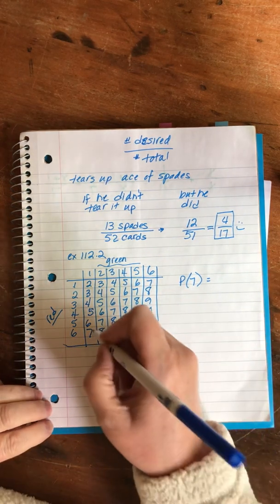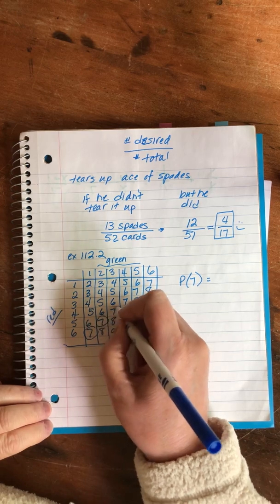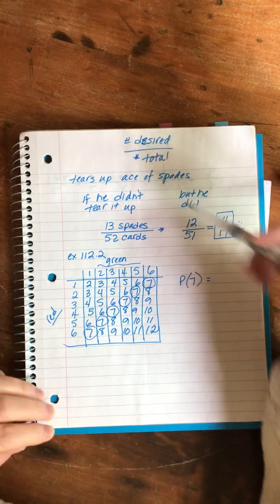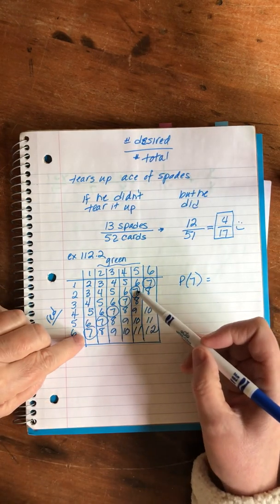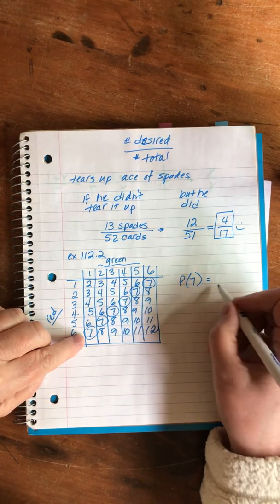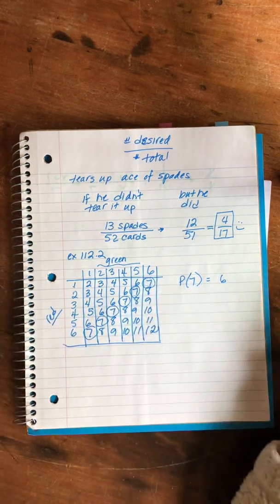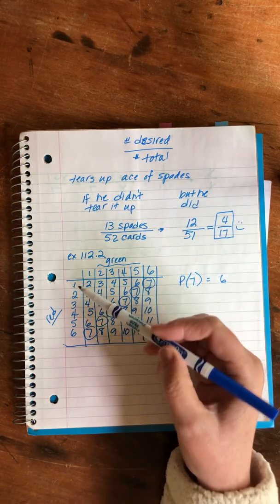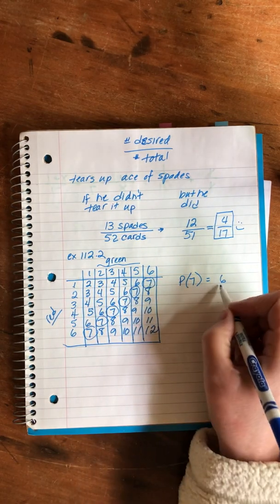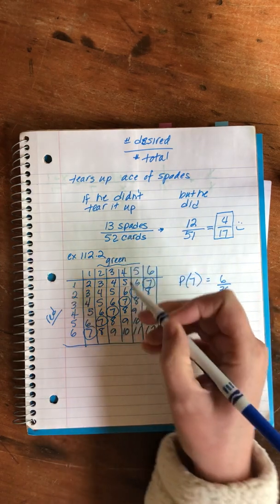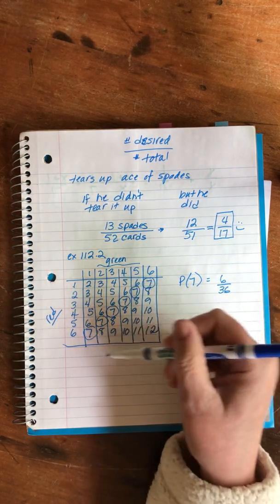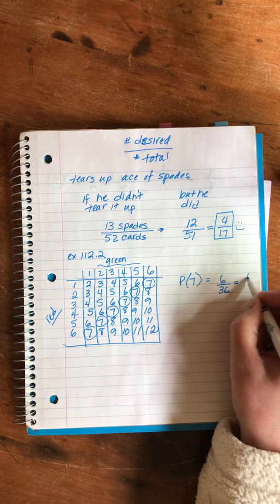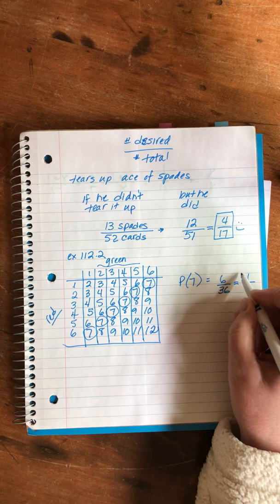Okay, so here are all the 7s. That's the desired outcome, right? 1, 2, 3, 4, 5, 6 rolls give us a move of 7. How many rolls are there in all? How many different combinations? Well, I could count all these up, but I can also go, oh, well, it's 6 times 6. There's 36 possible outcomes when you roll a pair of dice. That's a lot, isn't it? And so the probability of rolling a 7 is actually just 1 out of 6.